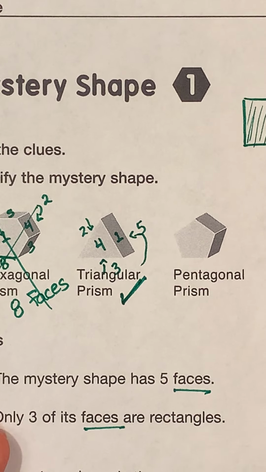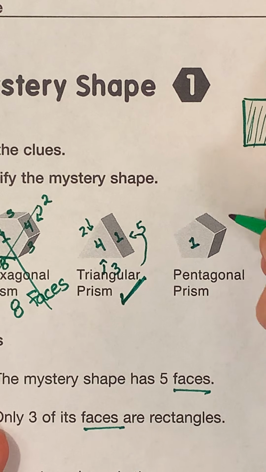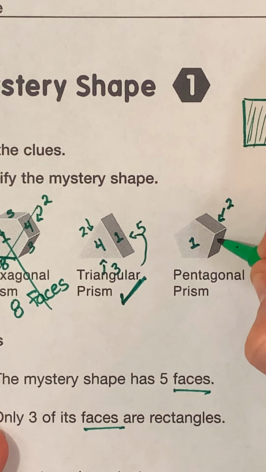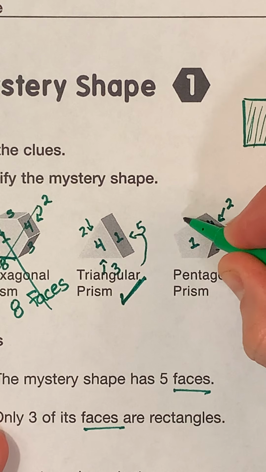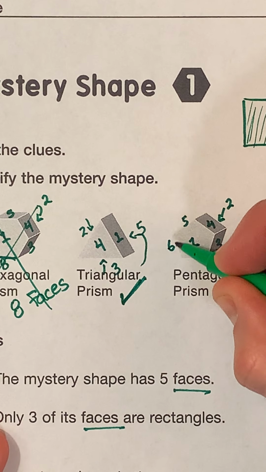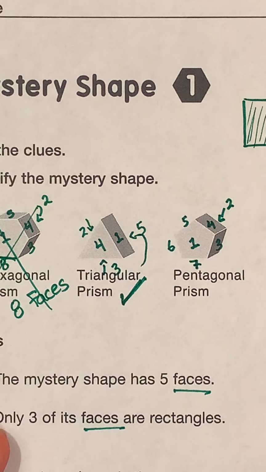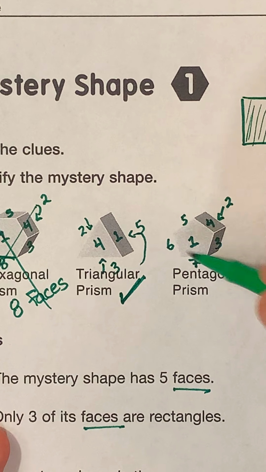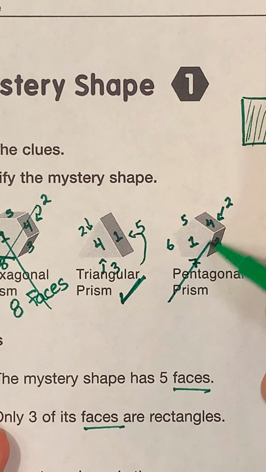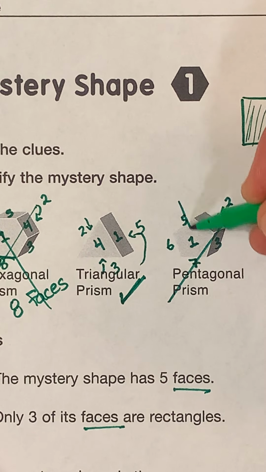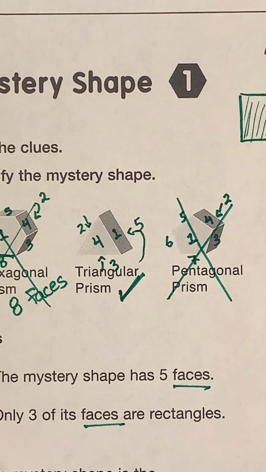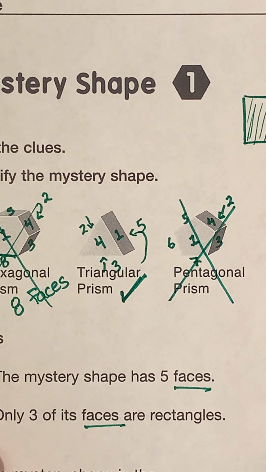Here we have a pentagonal prism. 1, 2 on the back, 3, 4, 5, 6, 7. So this has 7 faces, which means that cannot be my mystery shape. And then finally, we have a rectangular prism.